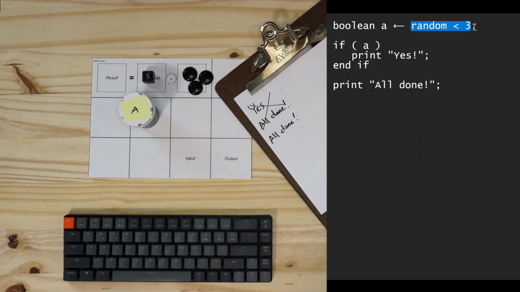Now, because we've done this a couple of times, you probably know by now that because a is false, the computer will skip this line of code and jump straight down to all done. So this is the version where we skip the line.